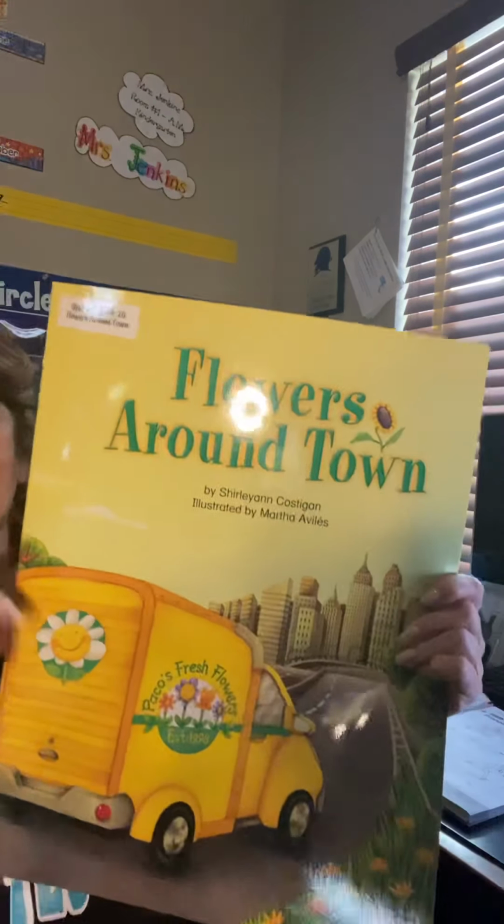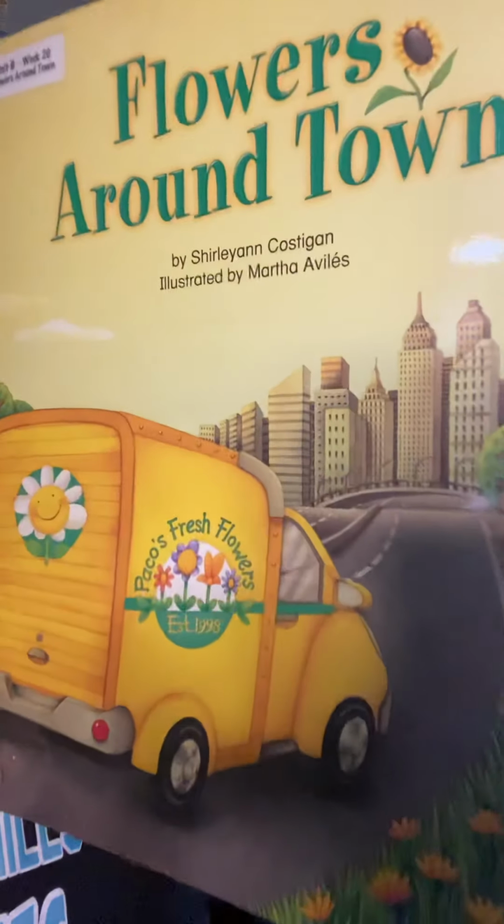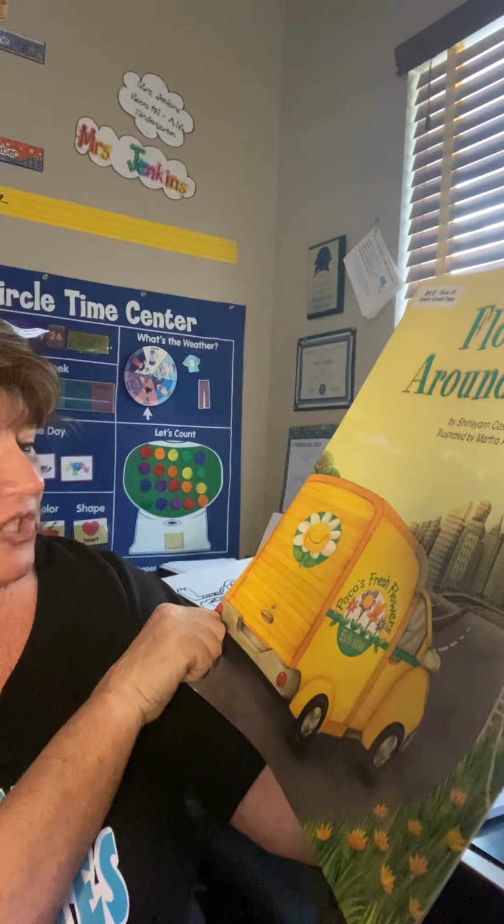Okay, so now this one is about a man named Paco. His name is Paco, and he has one of the best jobs, I think, in the whole world. Do you know what he does for a job? He delivers flowers. So he drives around in this truck. I guess that's a van, isn't it? And right on the top it says Paco's Fresh Flowers. And he delivers flowers to people.